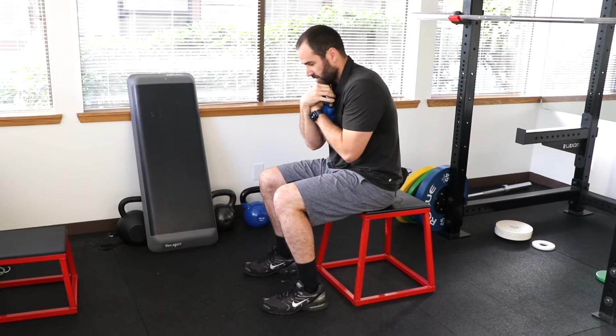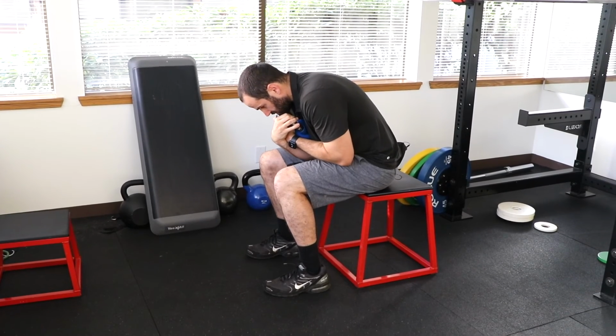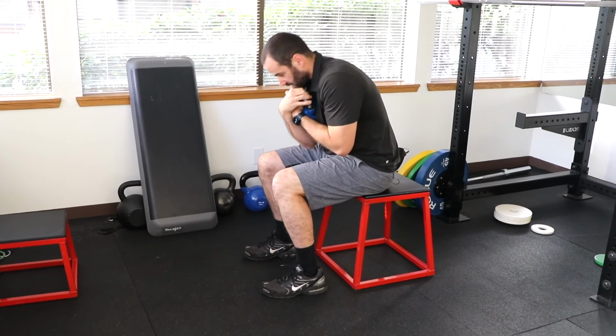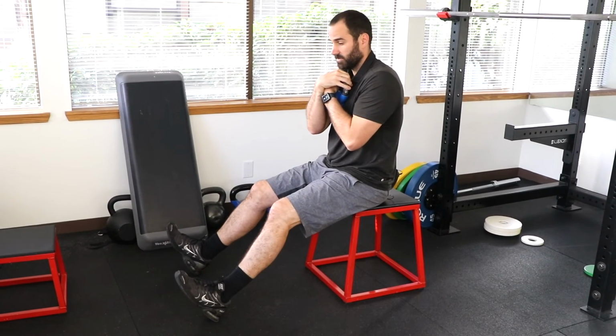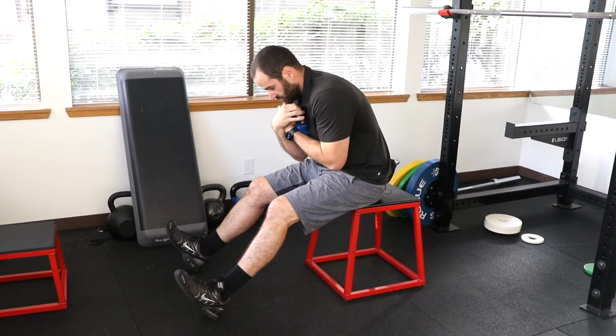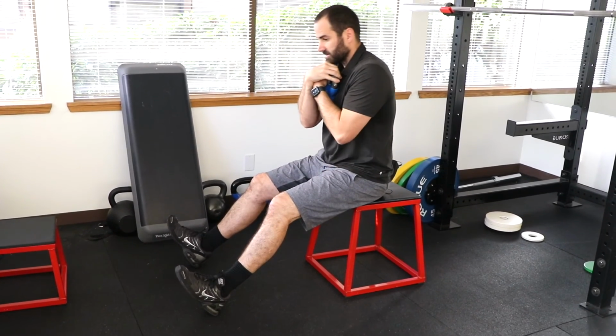So again, round your back, focusing on your lumbar spine or your low back as far as you can, and then sit up. To increase the difficulty, we're going to straighten our legs a little bit and bend forward as far as we can, and then again, return to the starting position.